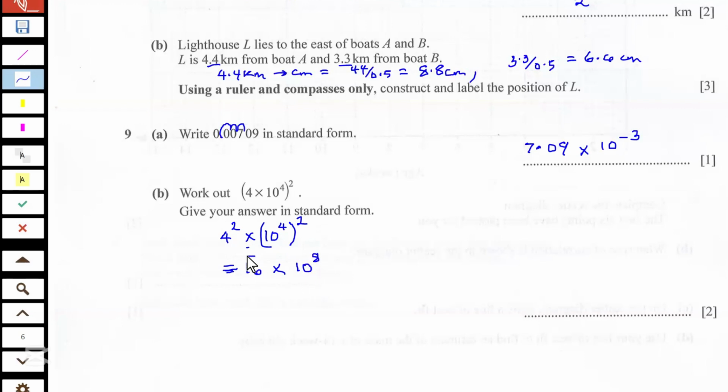But 16 is not in standard form. So we have to convert 16 to standard form because according to the instruction given here, you're expected to write your answer in standard form. 16 in standard form means 1.6 times 10 to the power of 1, then times 10 to the power of 8.